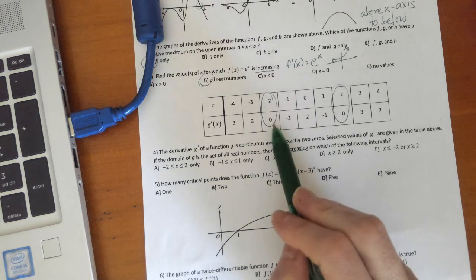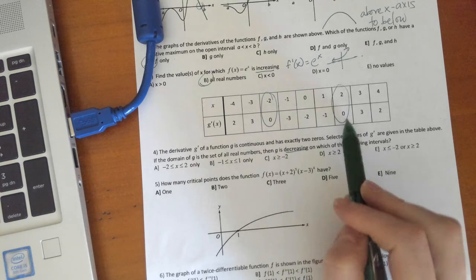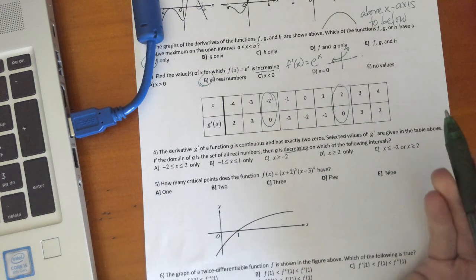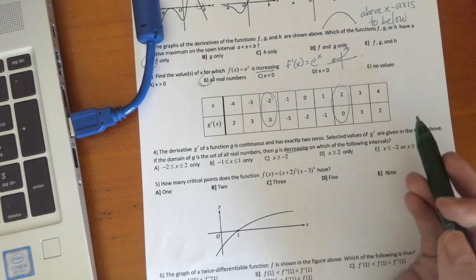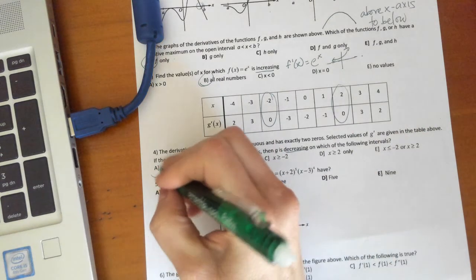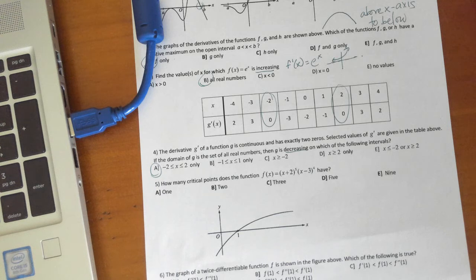So this is one of those cases, increasing and decreasing. They always like to include those critical points on the AP test when they're talking about increasing and decreasing. So this would be from -2 to 2.